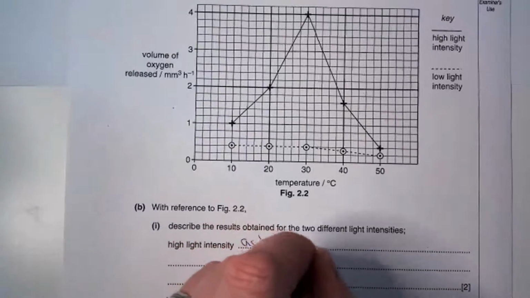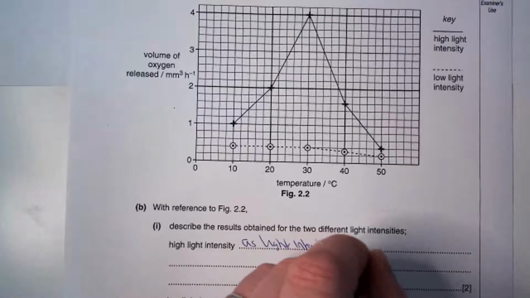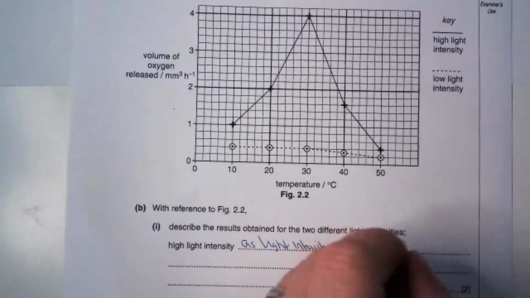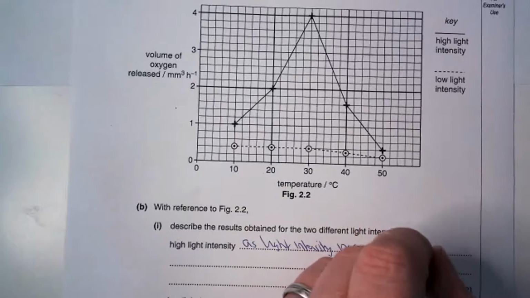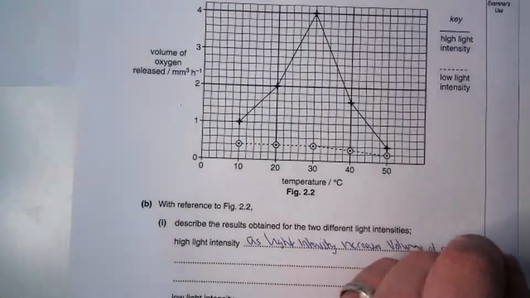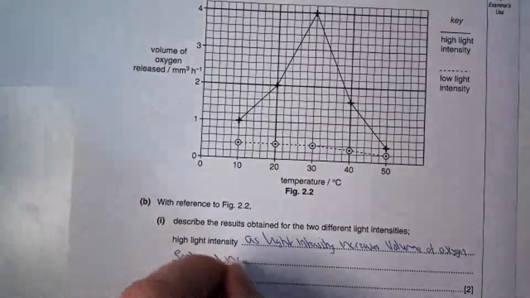light intensity increases, volume of oxygen produced increases.